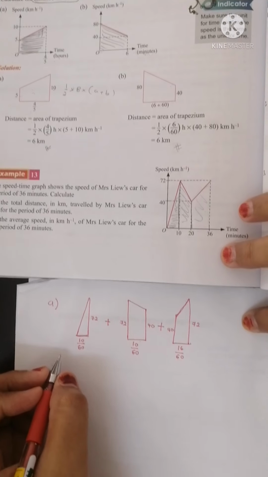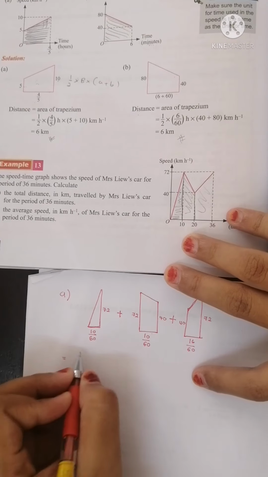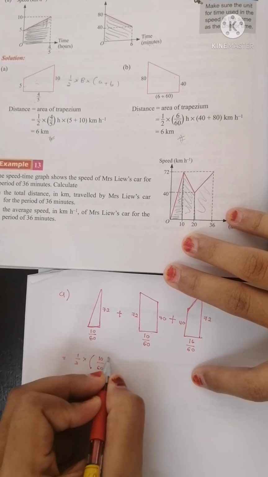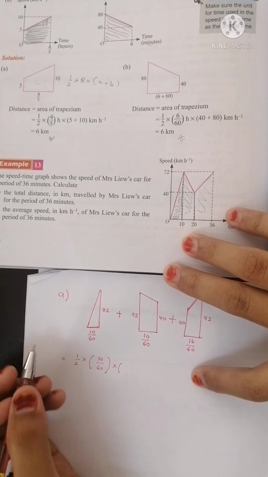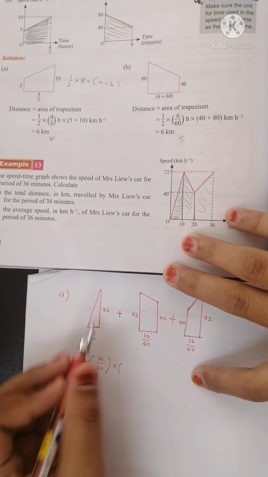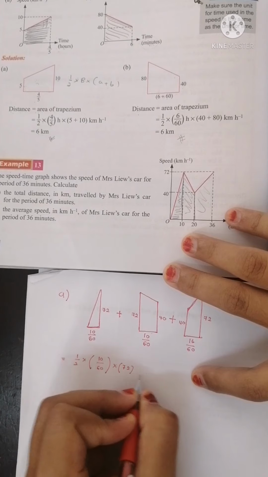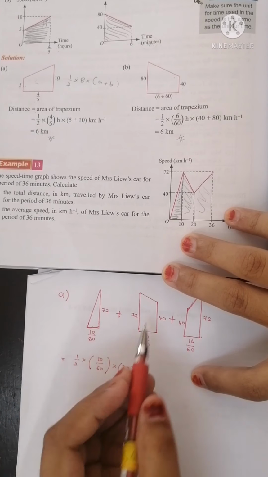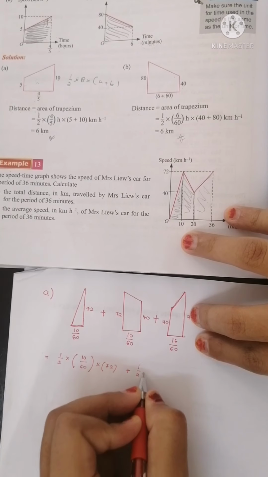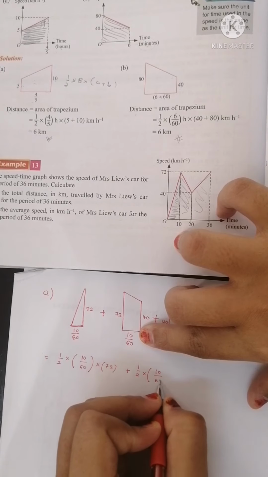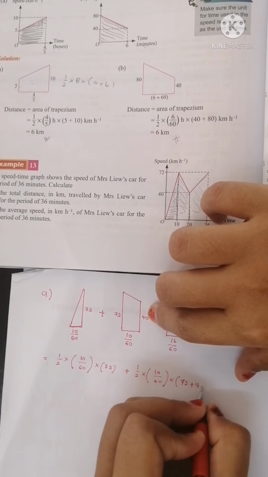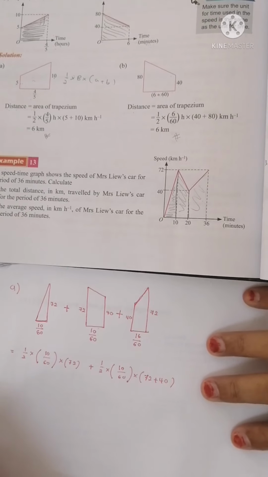This one is a triangle, right? So 1/2 times base, which is 10/60, times height, which is 72. Plus this shape, this one is a trapezium. So 1/2 times base, which is 10/60, times (72 plus 40). Done for this one.